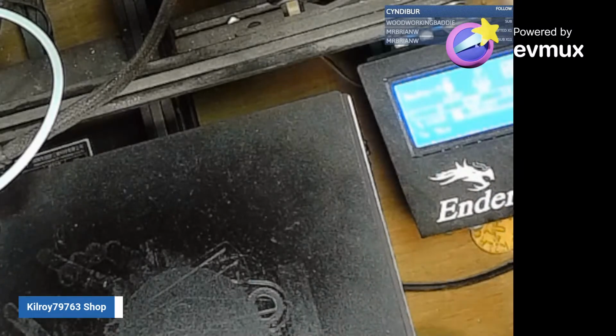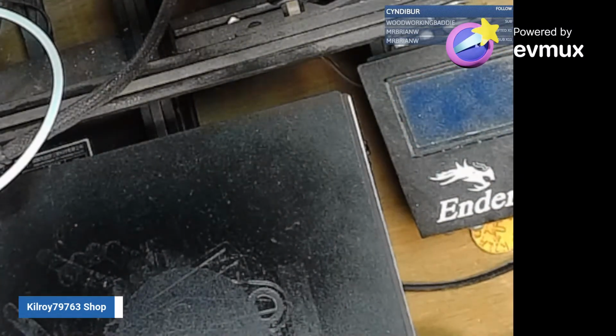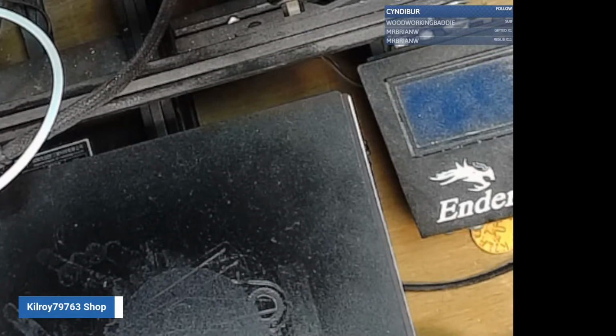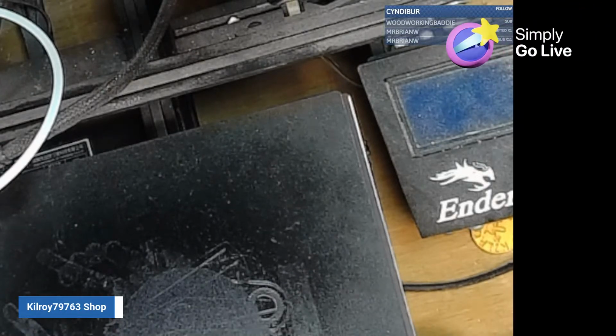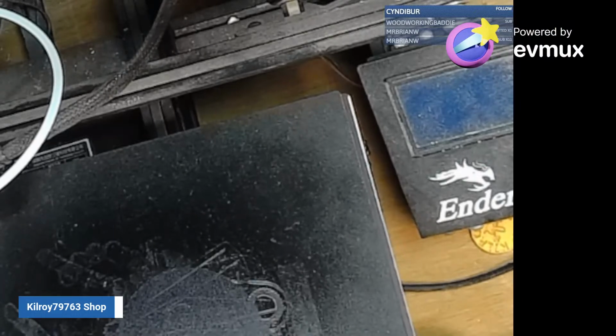All right. Henry Scroll Saw Works says, I bet lasers are fun to work with.